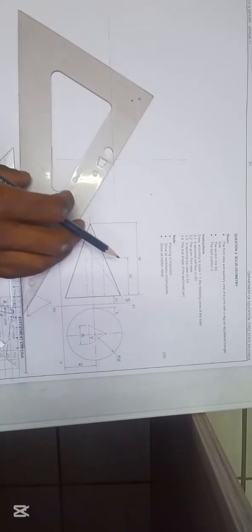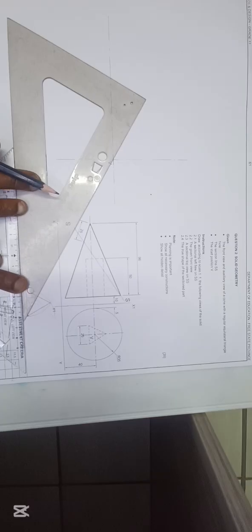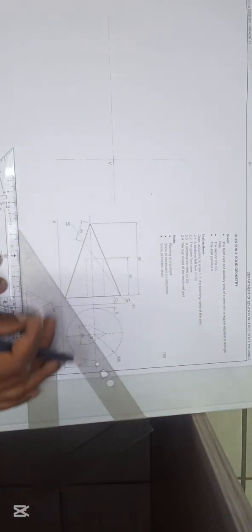Now I will need to find the center of my triangle using my 30 by 60 set square. From this corner on the side, draw an angle of 30, and then also from this corner, an angle of 30. Here it will be my point V, and now I can simply have my center line here.